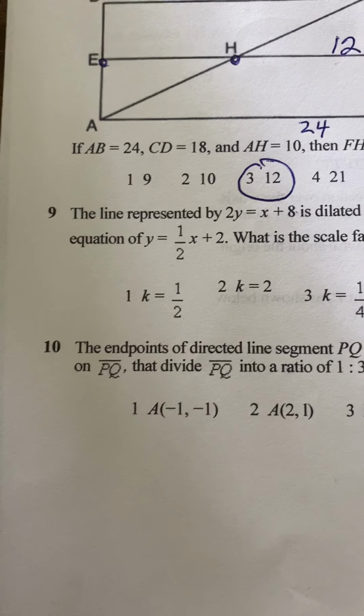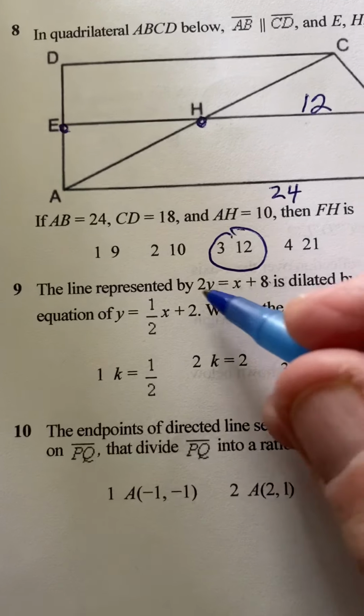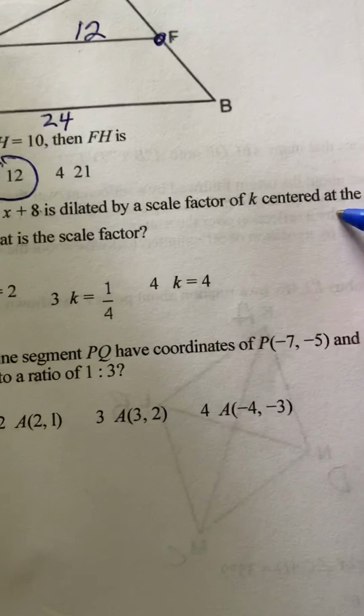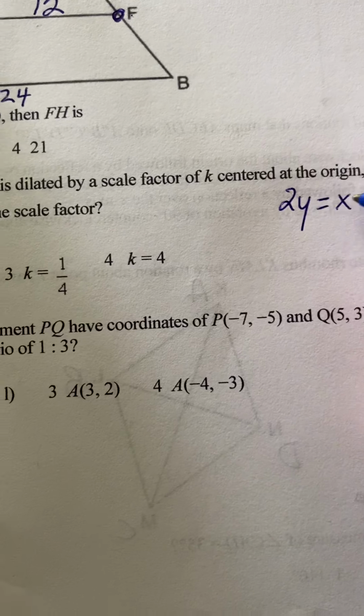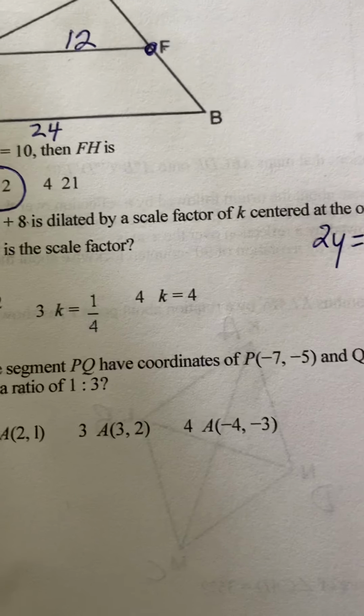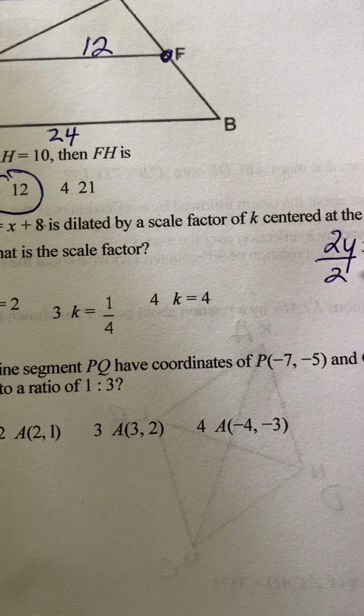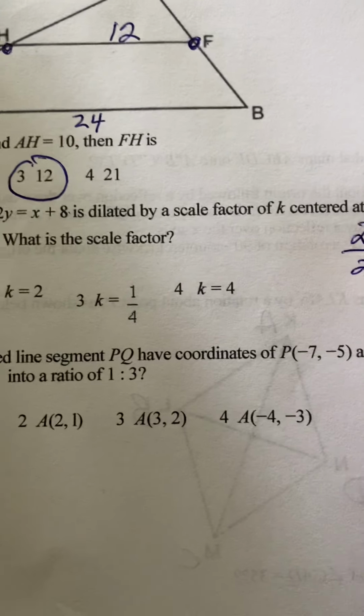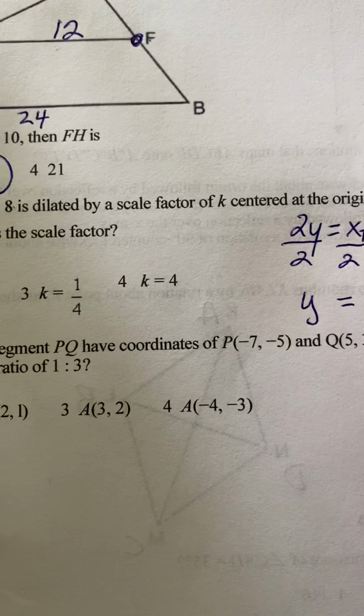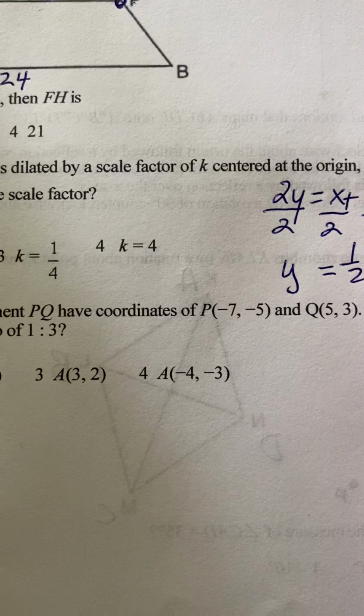Number 9, you have the line 2y equals x plus 8. So if I do 2y equals x plus 8, divide by 2, divide by 2, divide by 2, I get y is equal to 1/2 x plus 4.